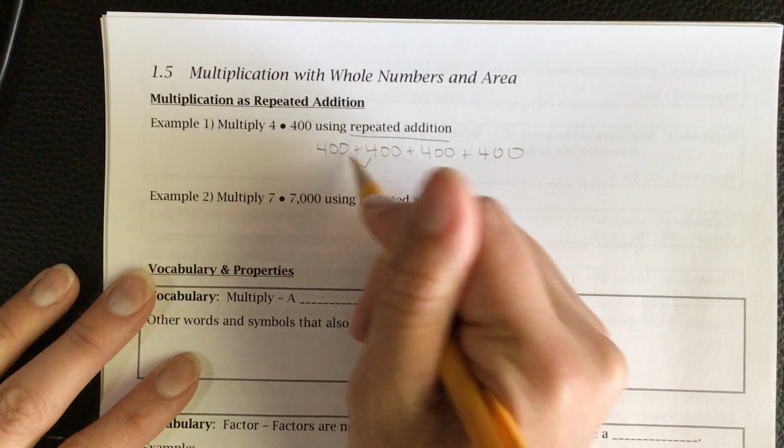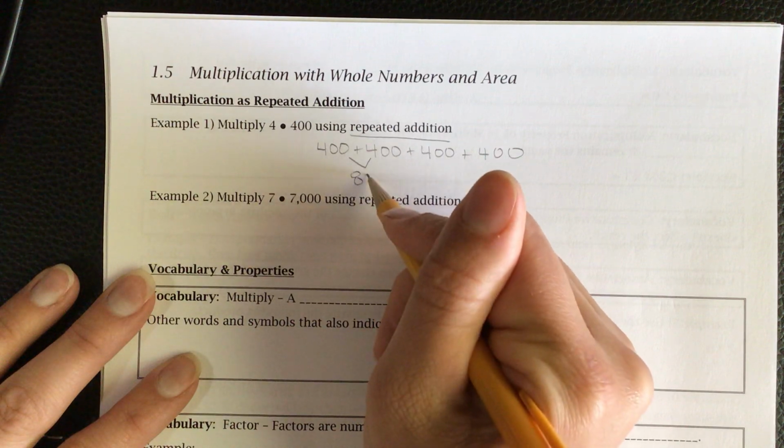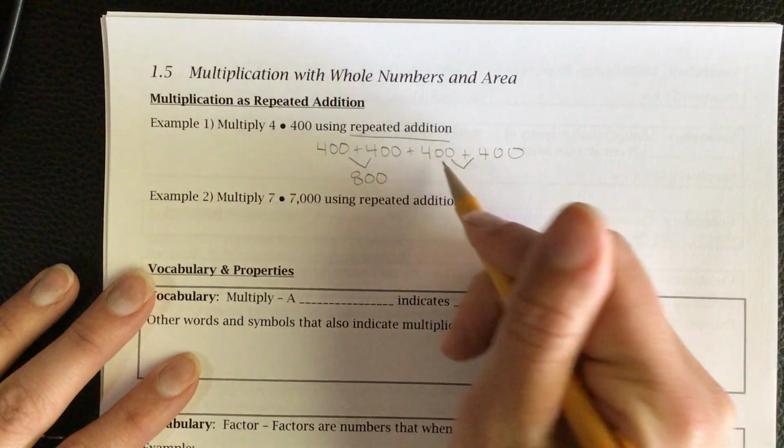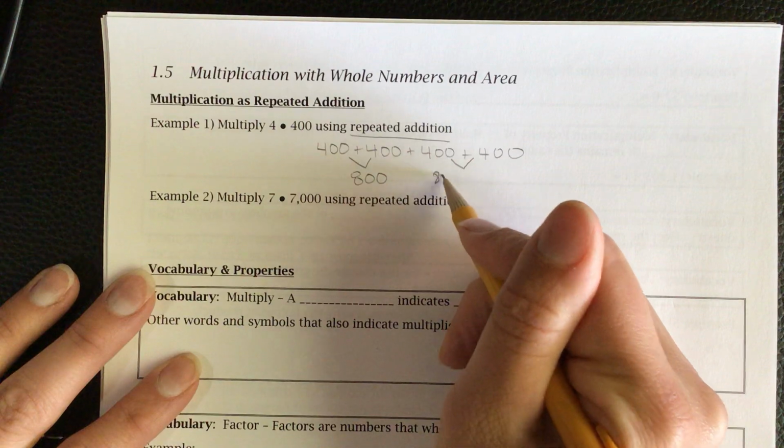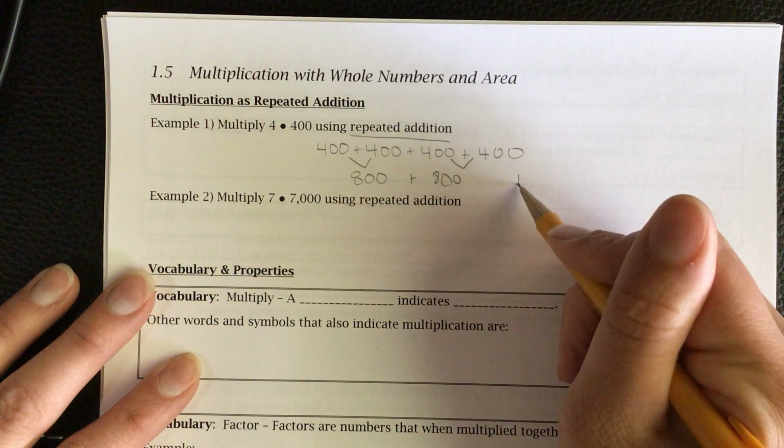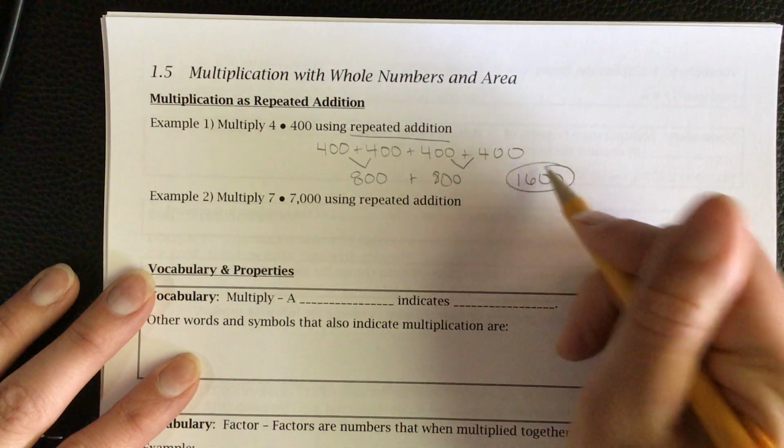We would say 400 plus 400 is 800. And we could group the other one as well to get 800. Adding those together to get 1,600.